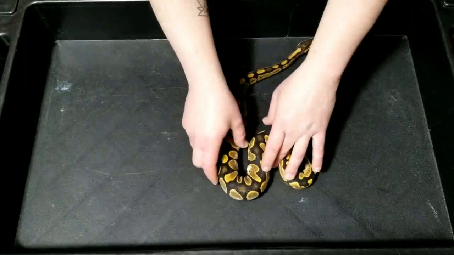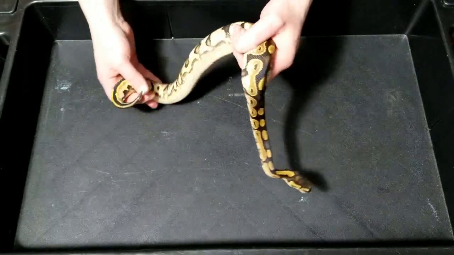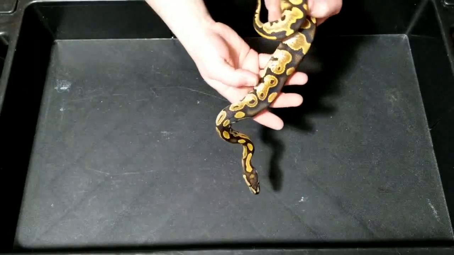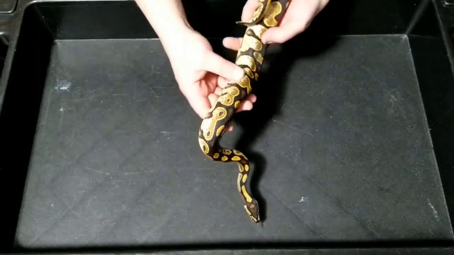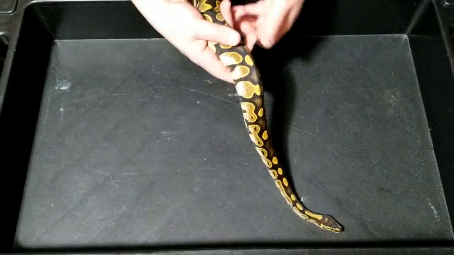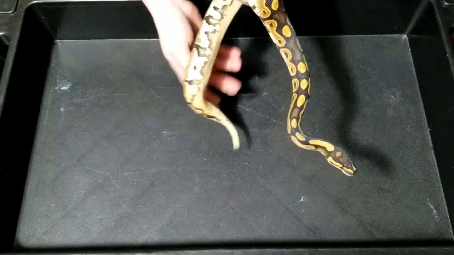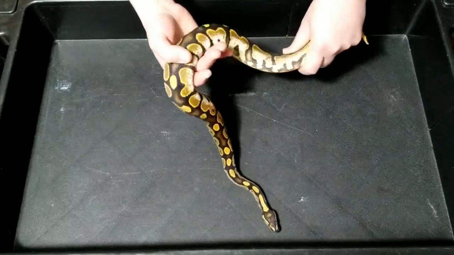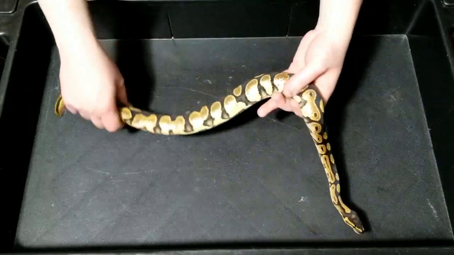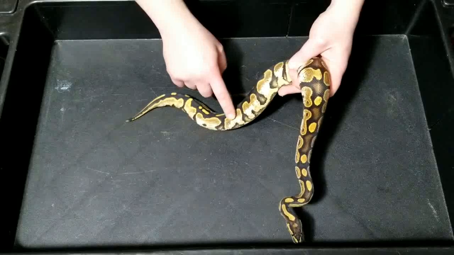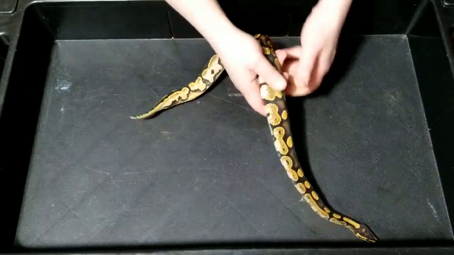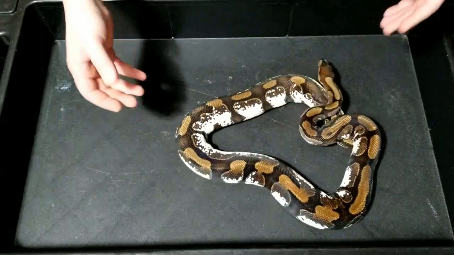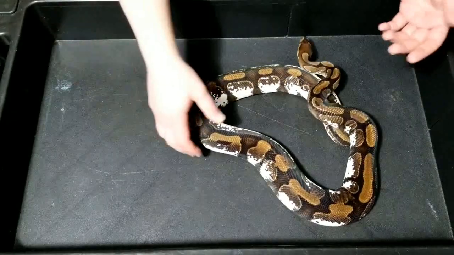Alright, so here we have the single gene for Calico. This is one style. As you can see, the Calico gives you all the whites here on the sides. Kind of distorts the pattern, with blushing that goes up around the edges. And that's really what you get with the Calico gene, is this white that goes into the bottom half of the snake itself. Now right here is another single gene.